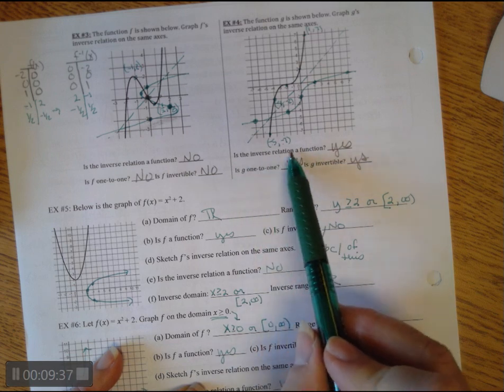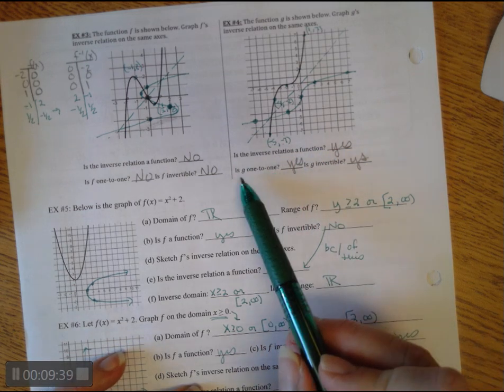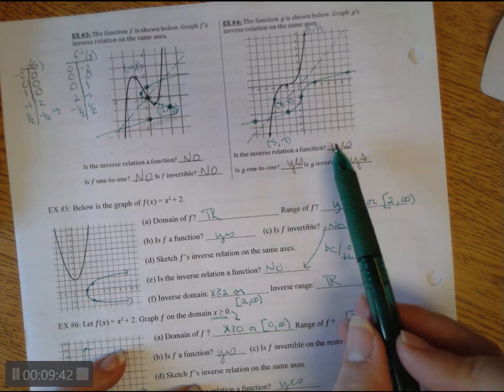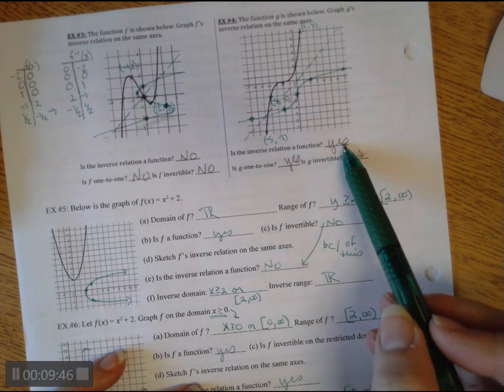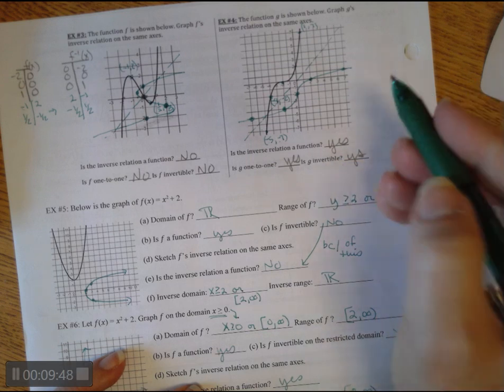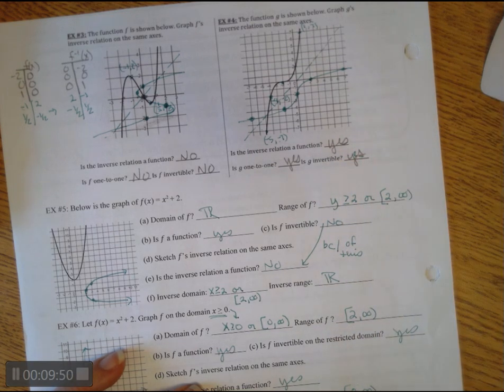Is the inverse relation a function? The answer is yes. Is G one-to-one? Well, yes, because both the original and the inverse are functions. So yes. Is it invertible? Yes. And I got so excited writing that one, I left out the E.